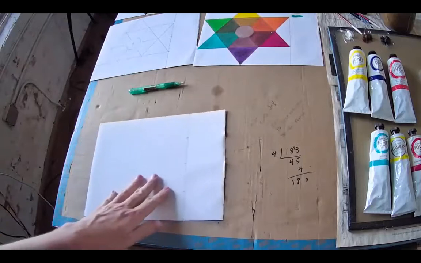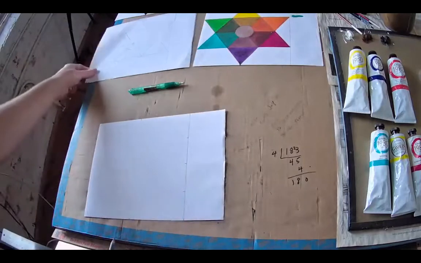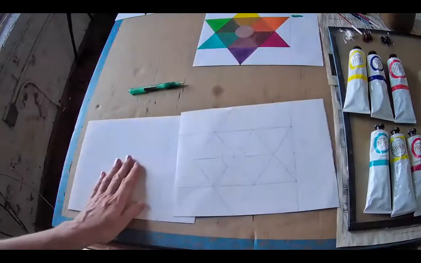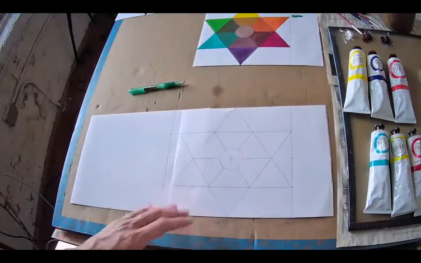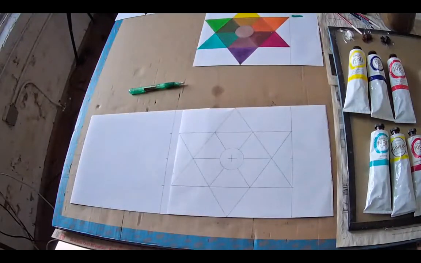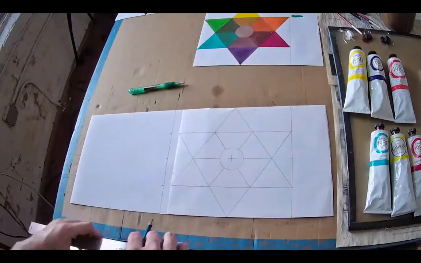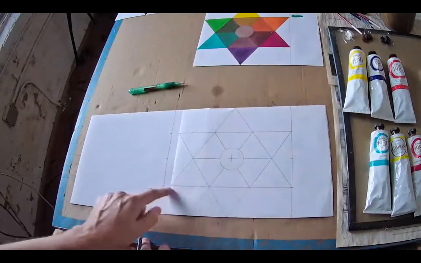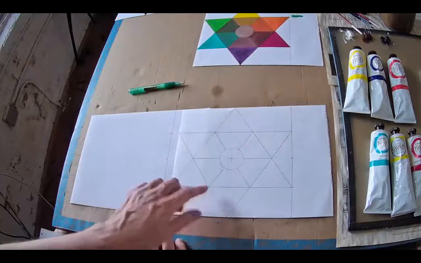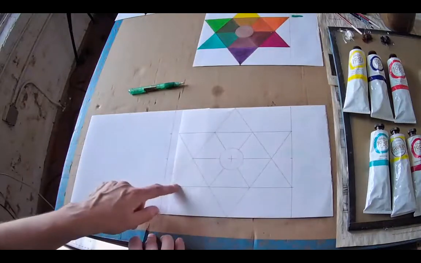Okay, so this gives us the divisions that will allow us to mark out our color star. Okay, so the way I'm going to do that is I'm going to connect. I can start anywhere here. I'm going to first create one triangle.